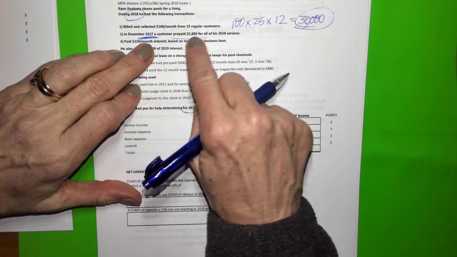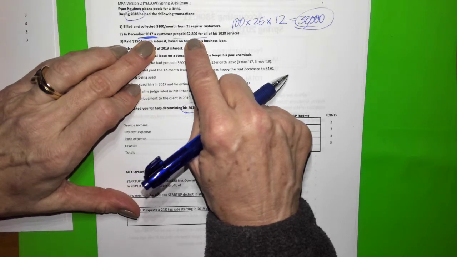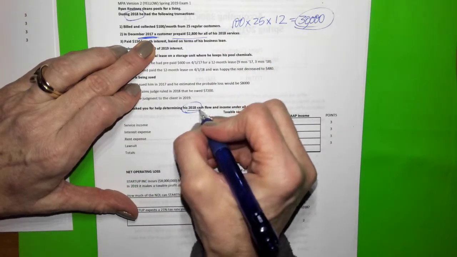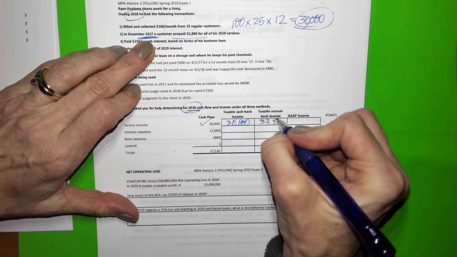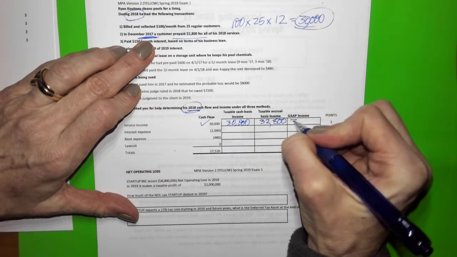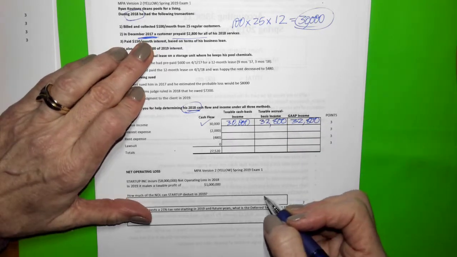And so this $2,800 prepayment received in 2017 is taxed in 2018. So we have $32,800 for GAAP income.